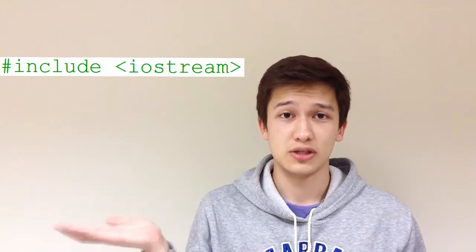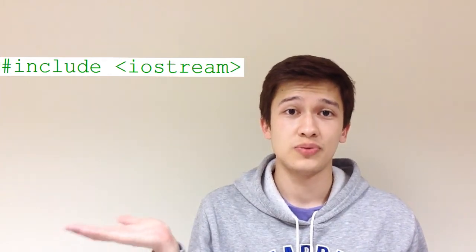The first line in our code is number sign, include, and the word iostream in angle brackets. This line means that it allows you to use standard commands for input and output for your program. It is very crucial because you need to input your grades and to get the result on the screen.